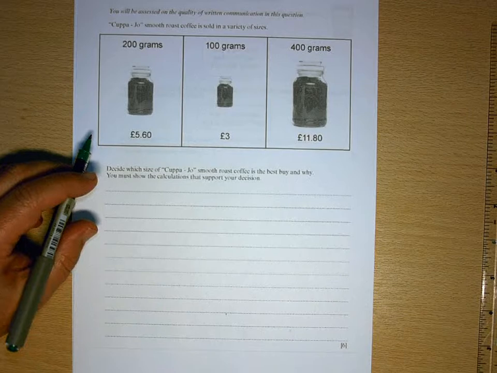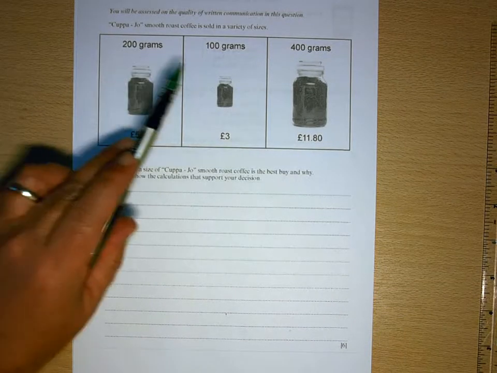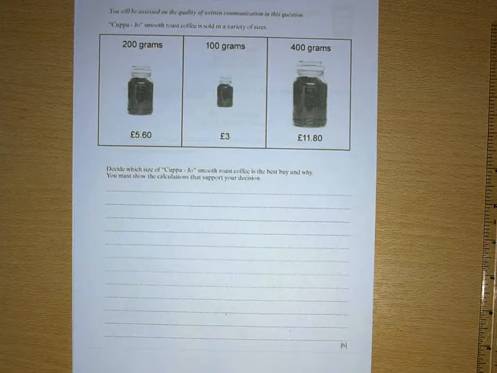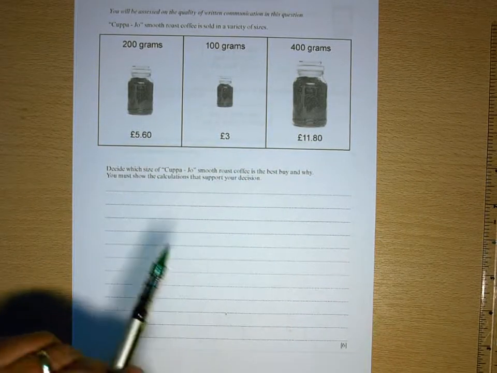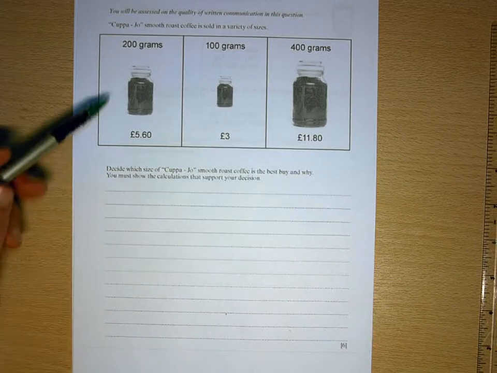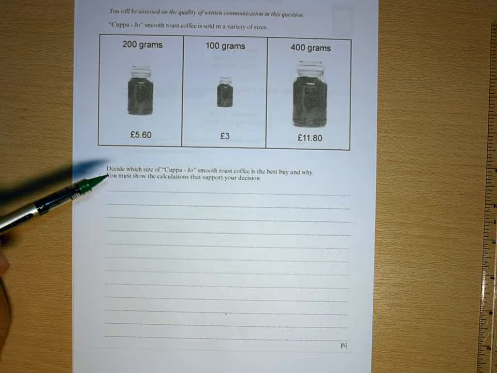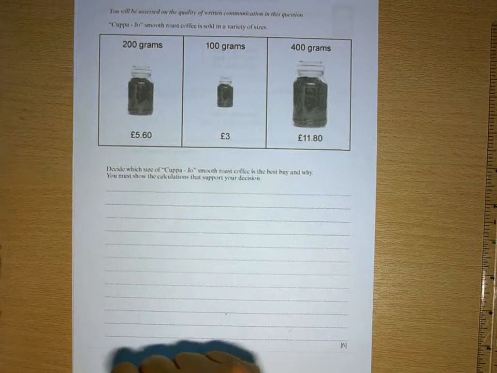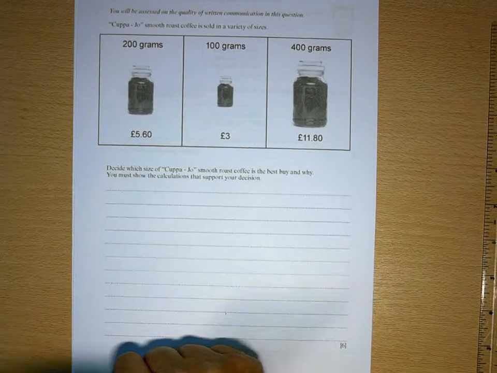So with any best value question, what you need to do is to get the same quantities of each product that you're comparing, and then once the quantities are the same and you've calculated the equivalent costs, you can make that direct comparison. In this case, there's lots of different ways you could do it.